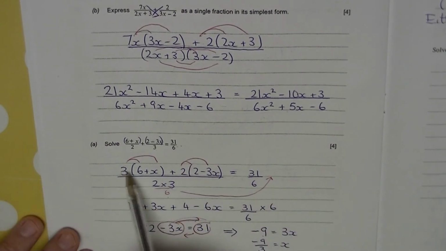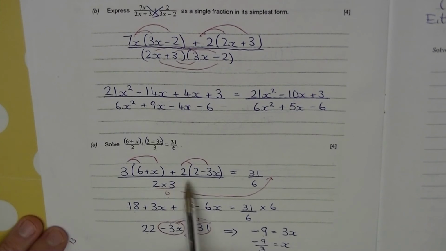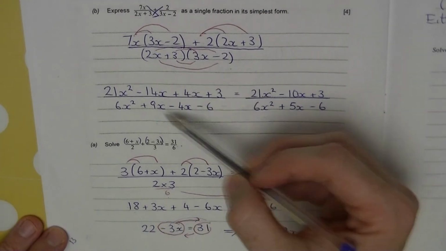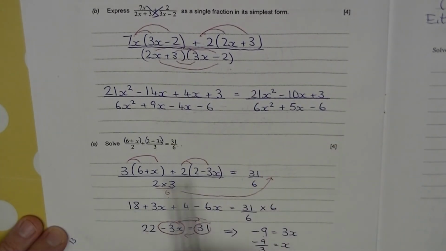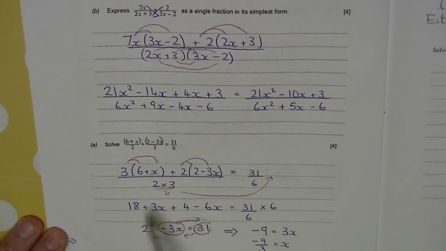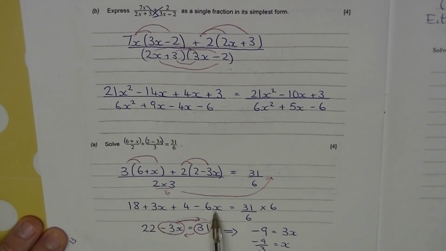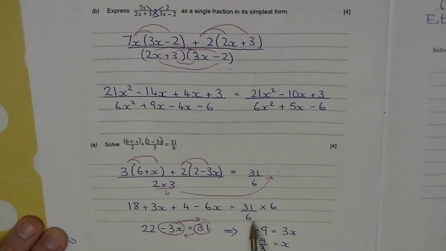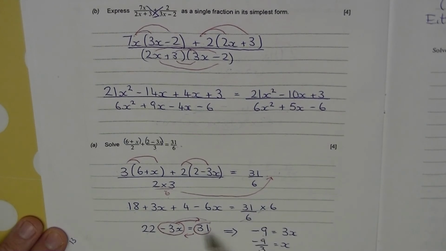Now, on this slide here, I've just expanded these brackets, not a problem for you. But another thing I'm going to do is this, because I've got an equals that I didn't have when I was looking at these types of questions, what I was dividing by 6, I can move up as a times. So I've got 31 over 6 times 6. When I simplify this, I get 22 plus 3x minus 6x minus 3x, but equal to 31 divided by 6 times 6. Well, no point timesing by 6 and dividing by 6. You're going to end up with just 31. So you end up with this little equation here.